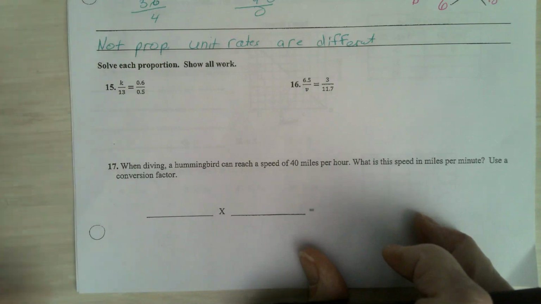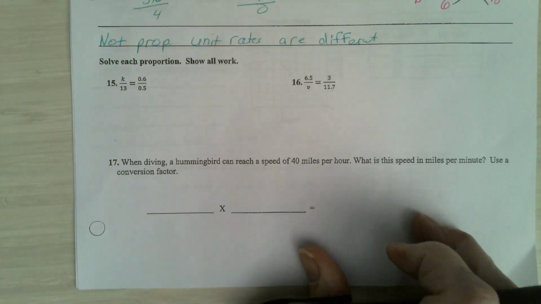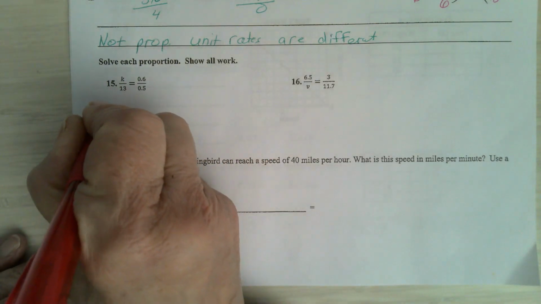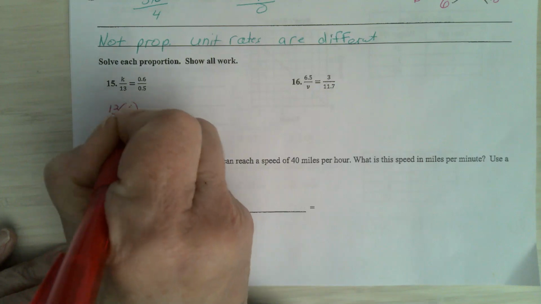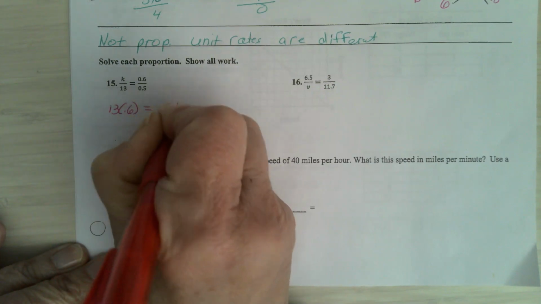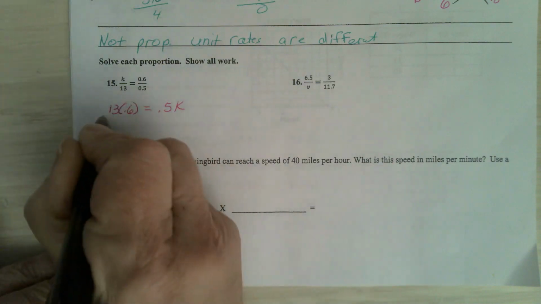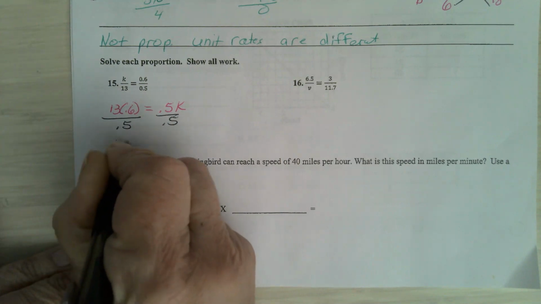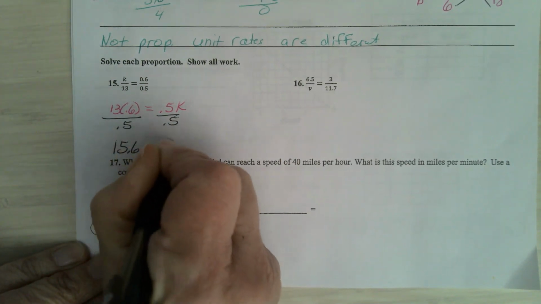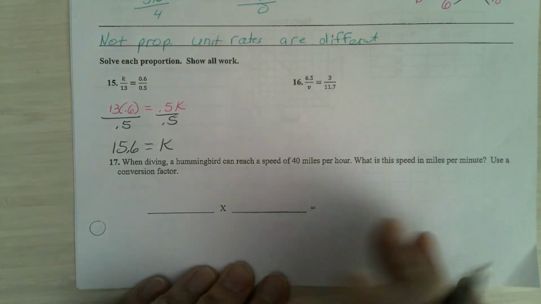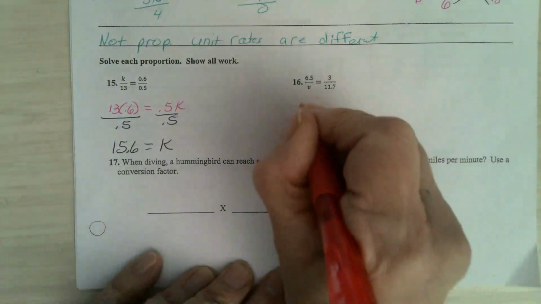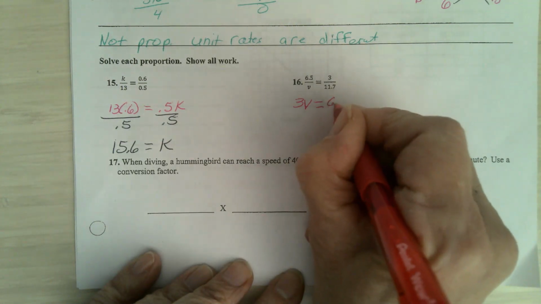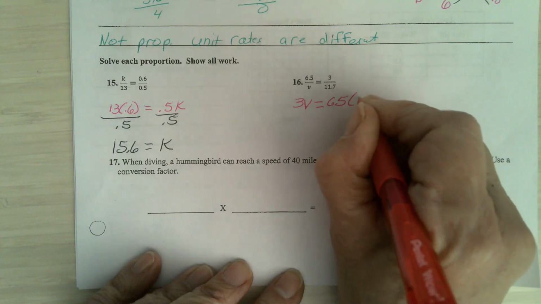Now, let's solve these problems here. You're going to do cross products and divide. You will have 13 times 6/10 equals 0.5 times k. Divide both sides by 0.5. And you end up with 15.6 equals k. In the next problem, we are going to do 3 times v equals 6.5 times 11.7.